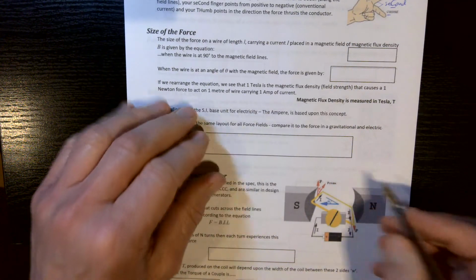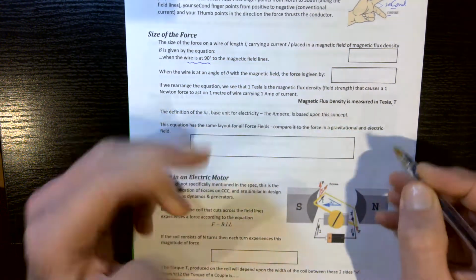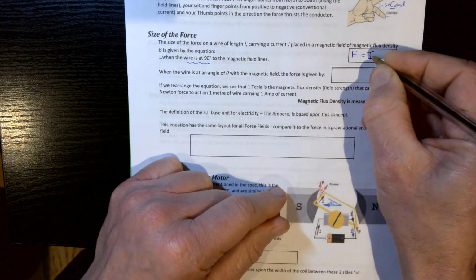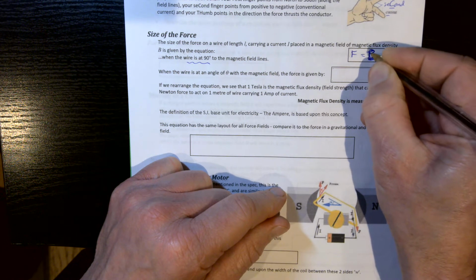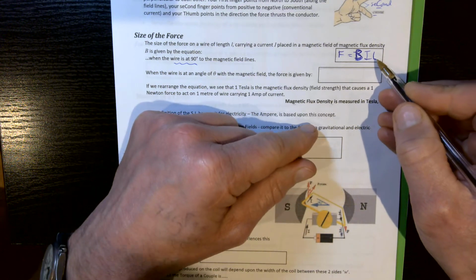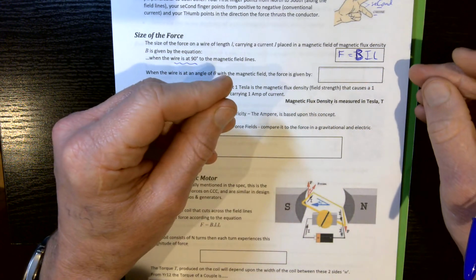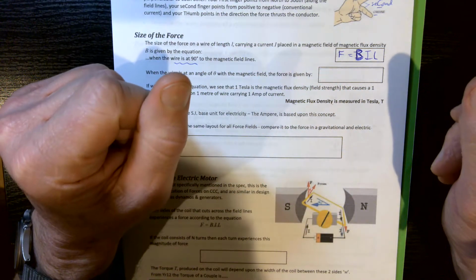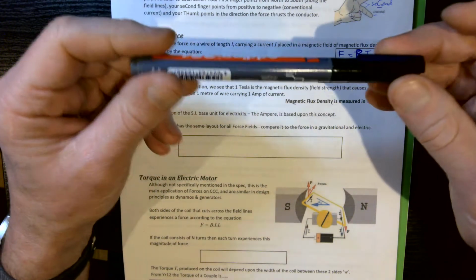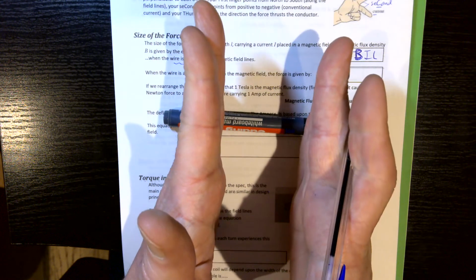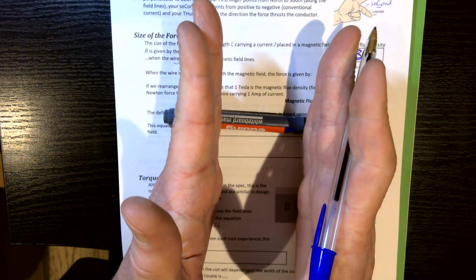Now, in the data book, you don't get the GCSE equation, and that is for when the wire is perfectly perpendicular. So the simple version is F equals BIL, where L is the length of wire that is in the magnetic field. Okay, so it's where they cross over, it's where they're actually in contact with each other, shall we say. So it's not the length of the wire. You can have 4 meters of wire, but if it's only going through a section of magnetism that big, it's that length of wire that matters.